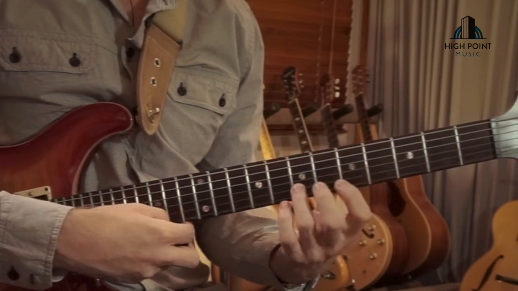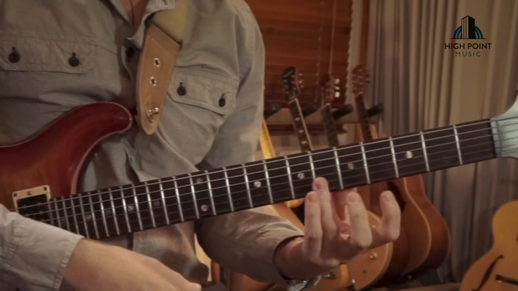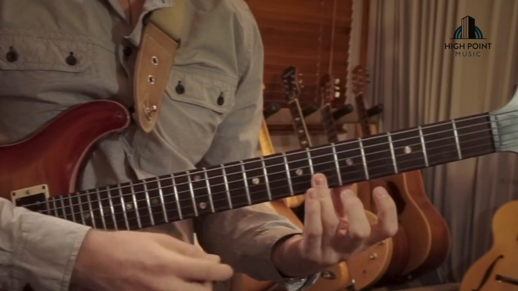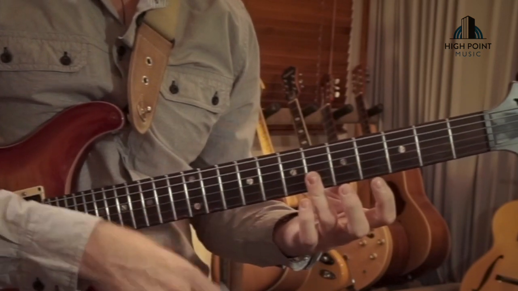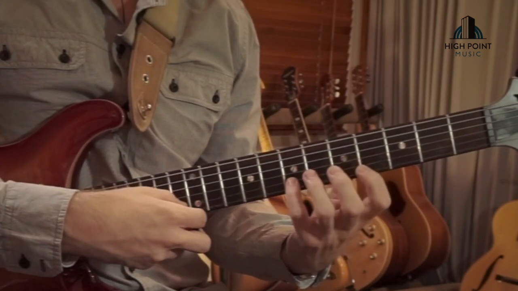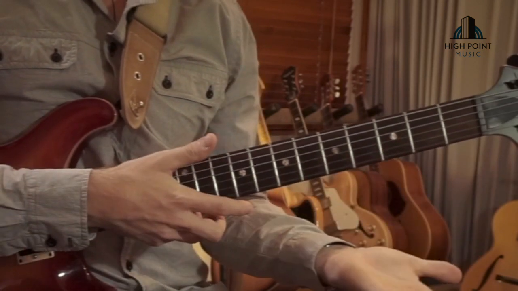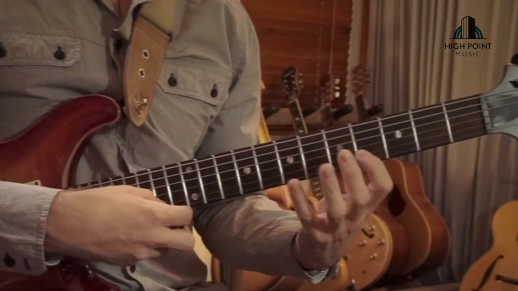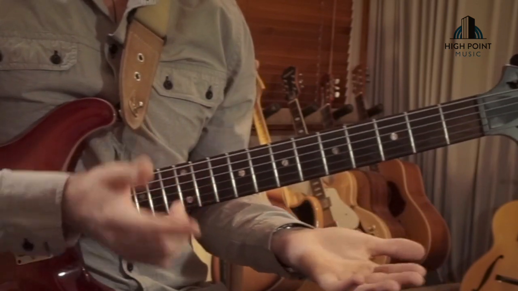So 1, 2. Next 2 notes, we're using 4ths on the B and E string down below. So 1, 2, 3, 4, 5, like that. I'll do that again. 1, 2 on the 7th. 3, 4, 5, and we can slide for a bit of an effect there. 1, 2, 3, 4, 5, just like that.